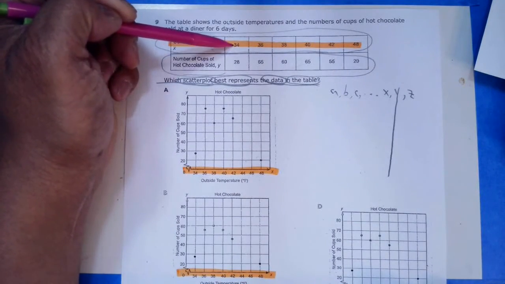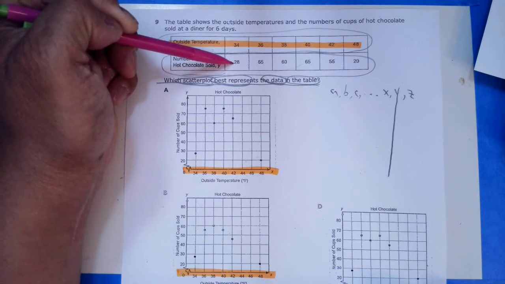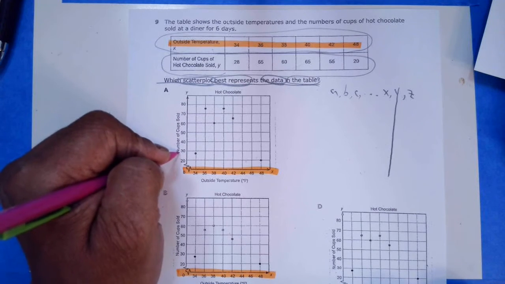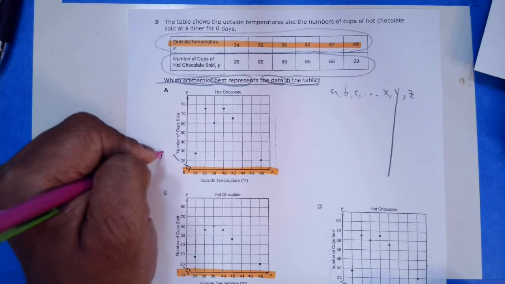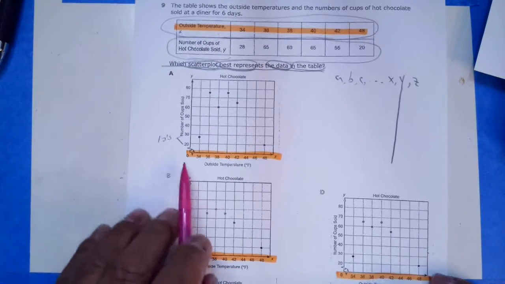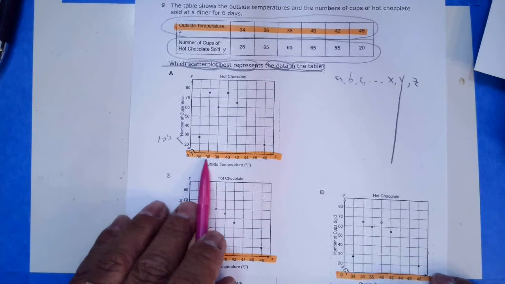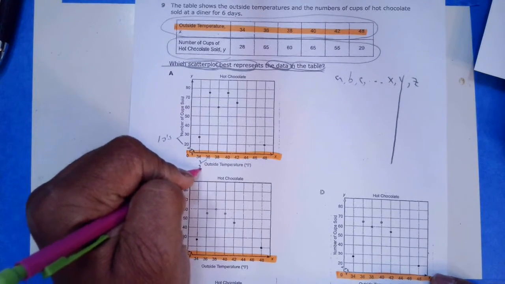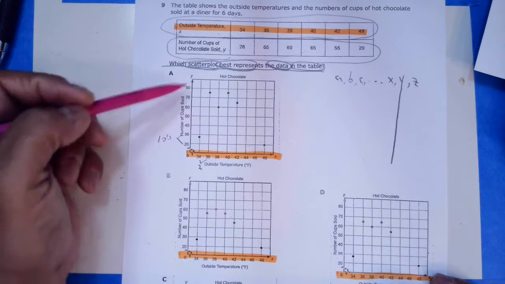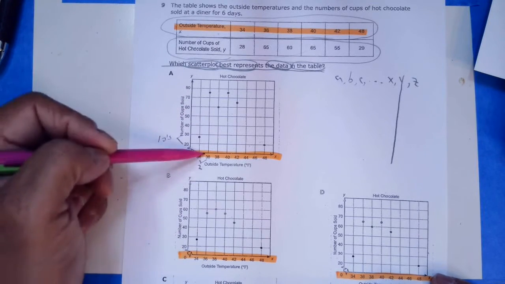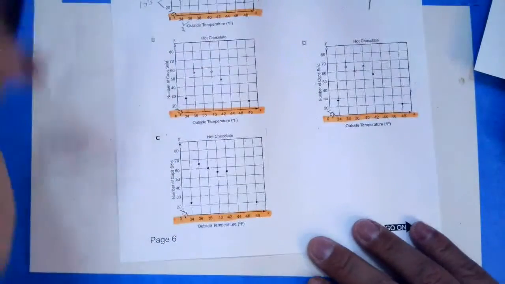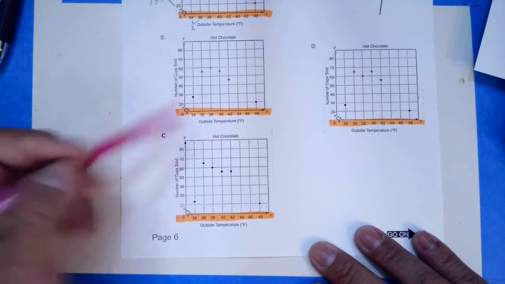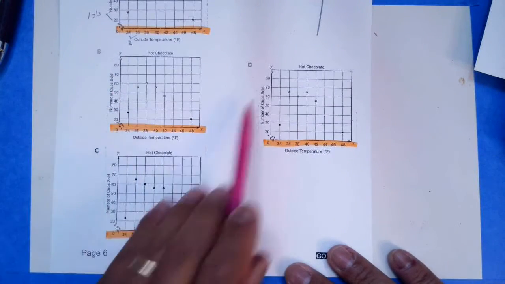From here, let's see, 34, 28. Okay, first of all, let's see what they're counting by. 20, 30. Right here, they're counting by tens. Here, they're counting by tens. Here, let me see, 34, 36, 38. Here, they're counting by twos. You see that? And I believe that's the way it is with all of them. Yes, just checking.